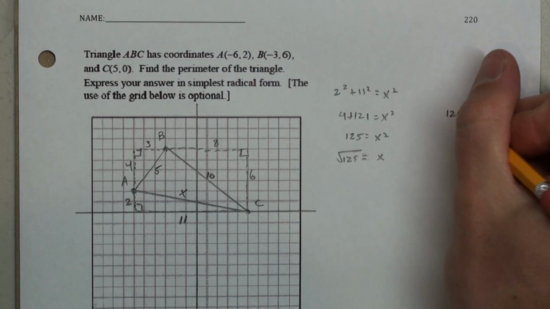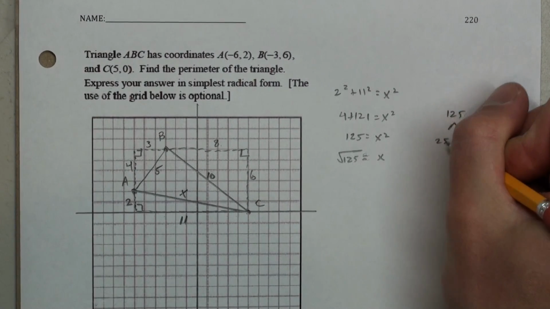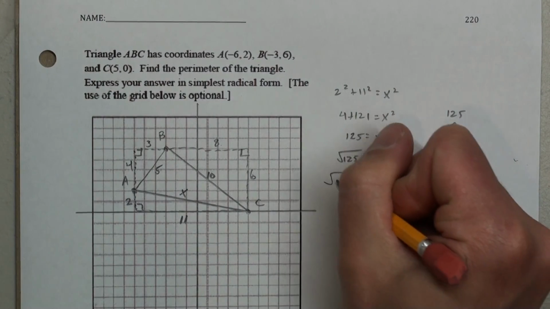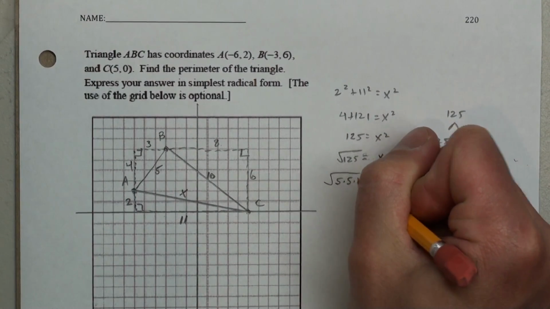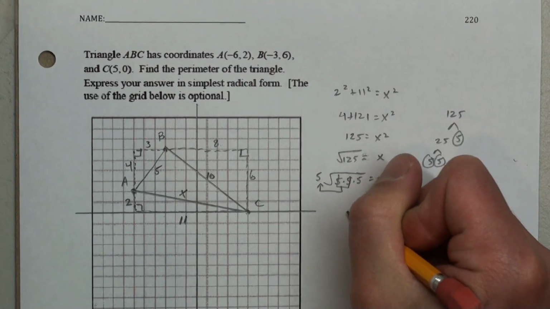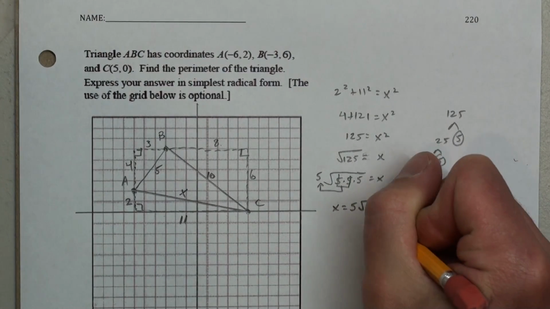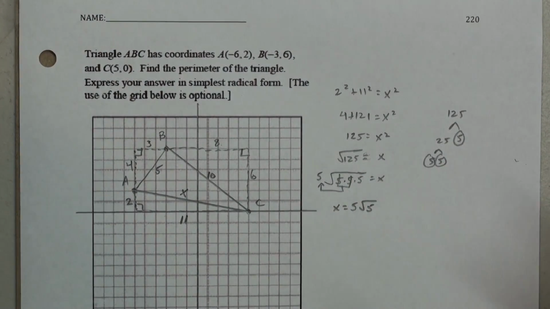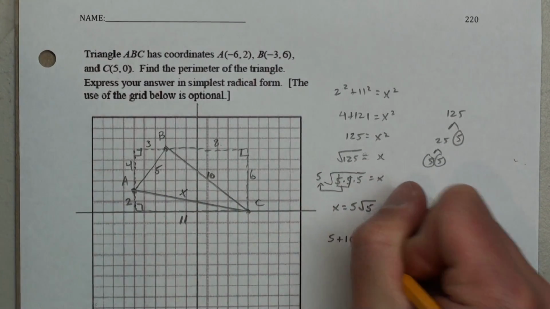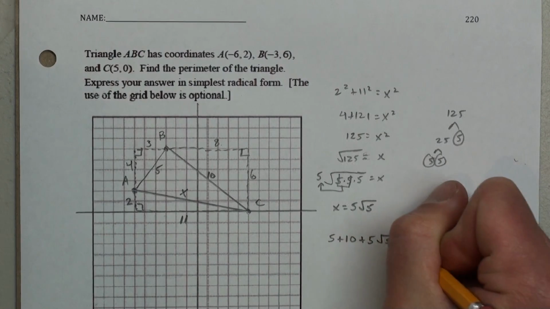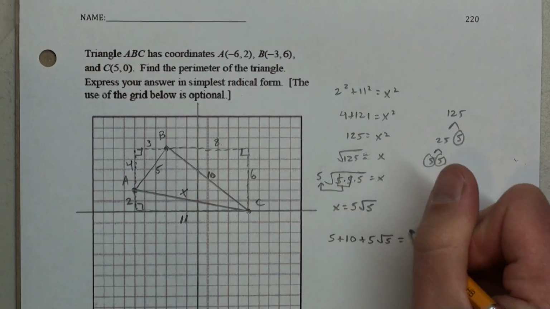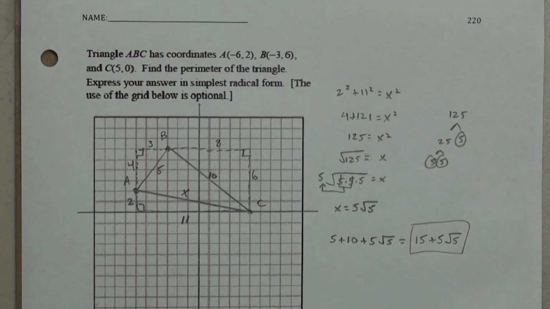If I break 125 down, let's say into 5 and 25, and then 5 and 5, I have the square root of 5 times 5 times 5 equals x. Cross 2 out, bring 1 out front. So I have x equals 5 radical 5. So if I'm going to do 5, because I need the perimeter now, 5 plus 10 plus 5 radical 5 equals 15 plus 5 radical 5. Okay.